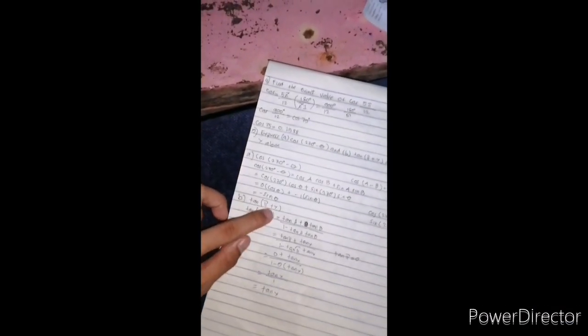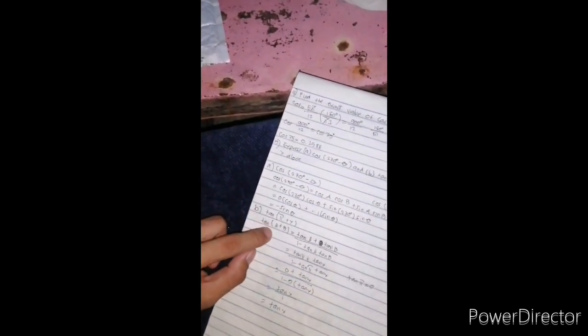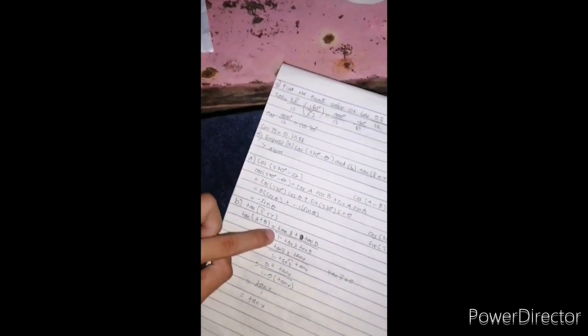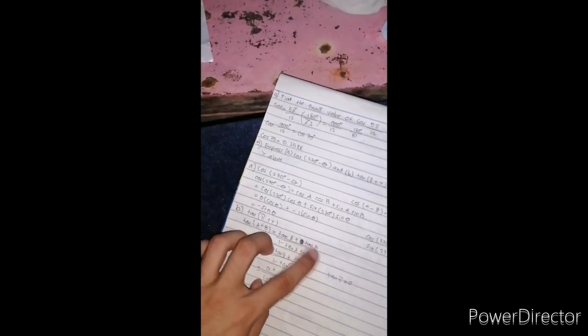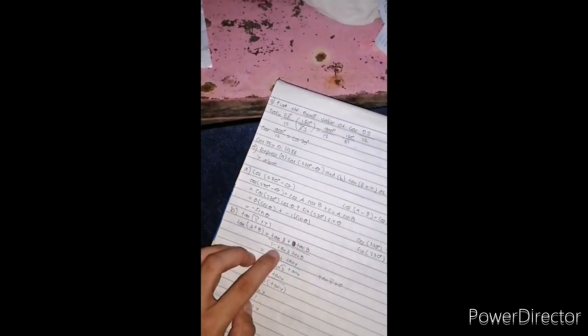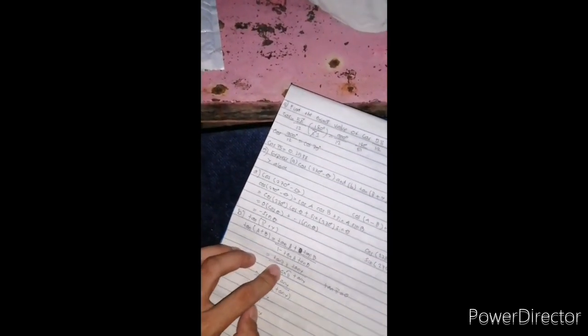So the letter B, tan pi plus x. Tan a plus b is equal to tan a plus tan b over 1 minus tan a tan b, which is tan pi plus tan x over 1 minus tan pi tan x.